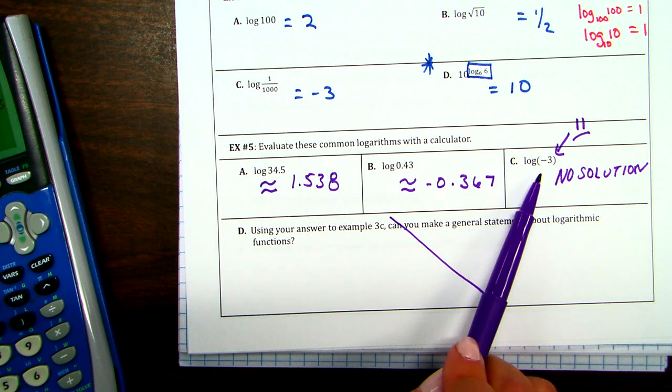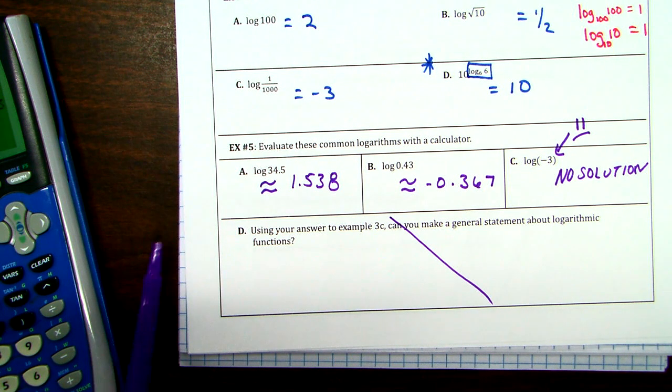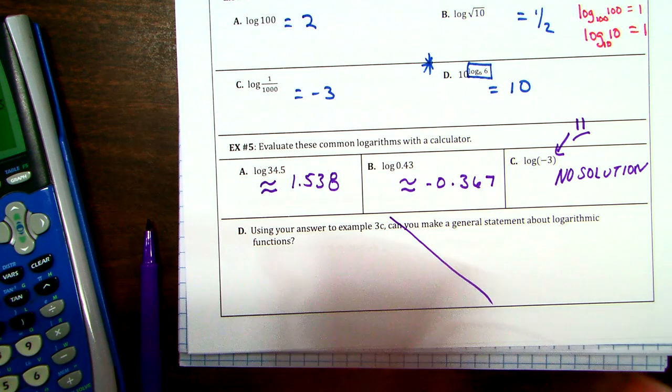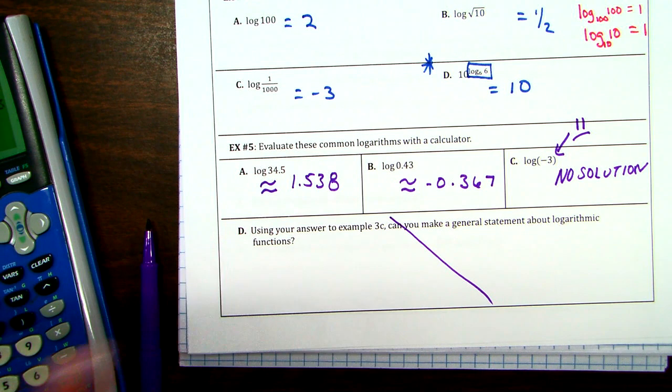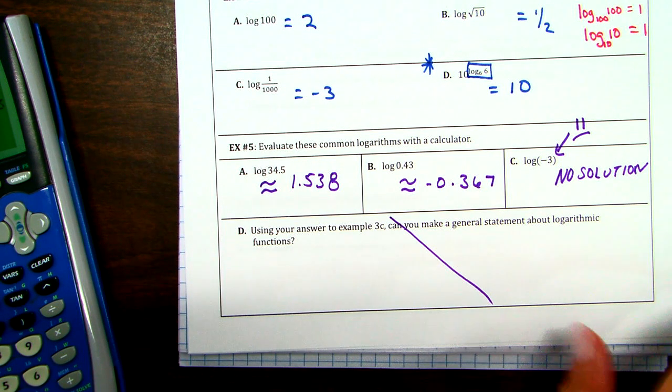When you put C in, it's going to give you error. That number can never be negative. And I'll prove to you on our next page why not. So do we get the calculator, right? You'll have a chance to practice these in your homework too. So if you didn't finish them, it's no big deal.